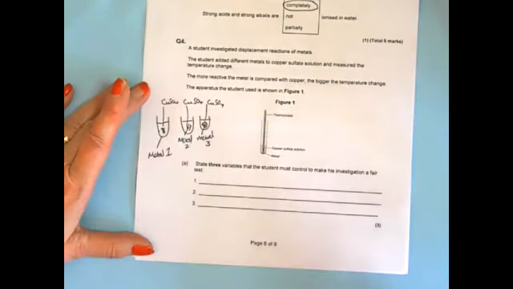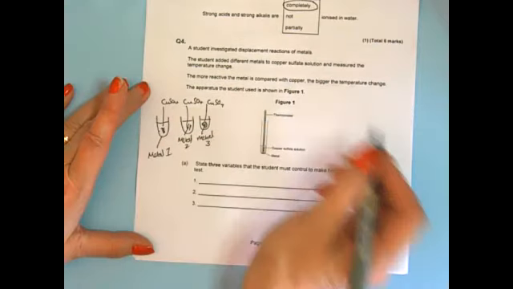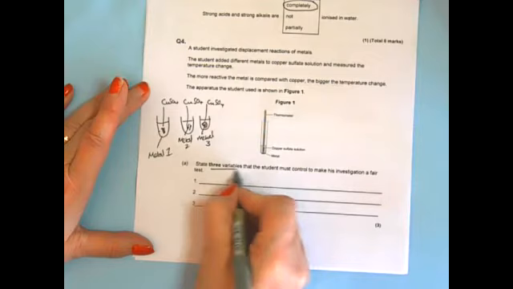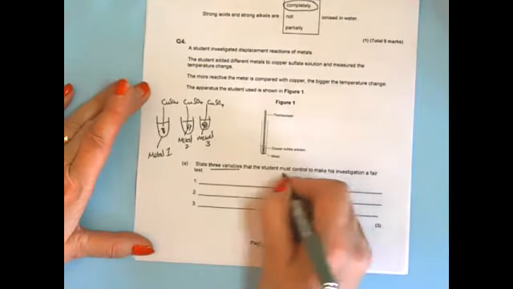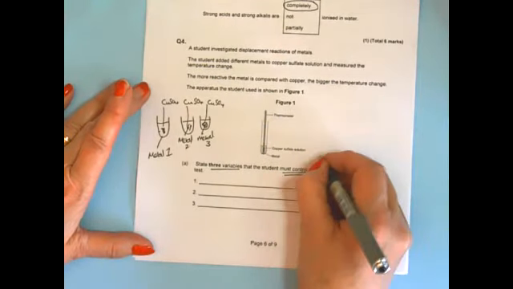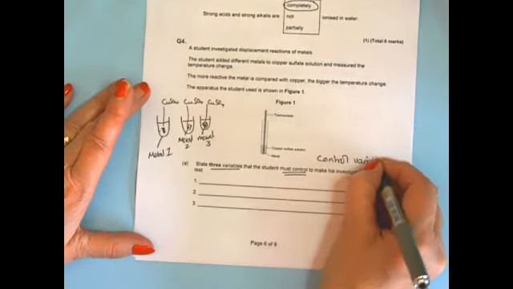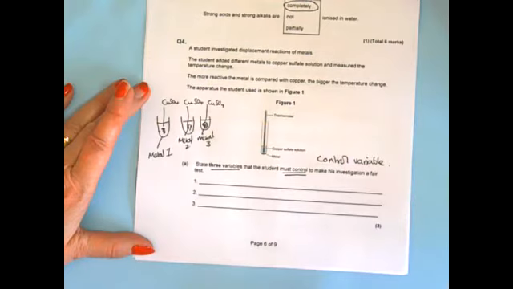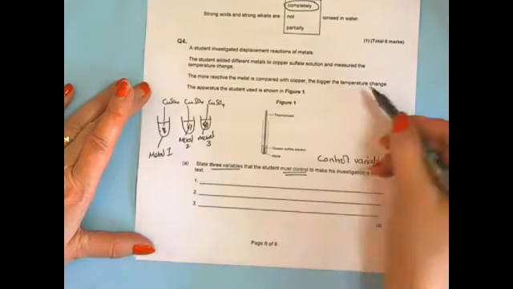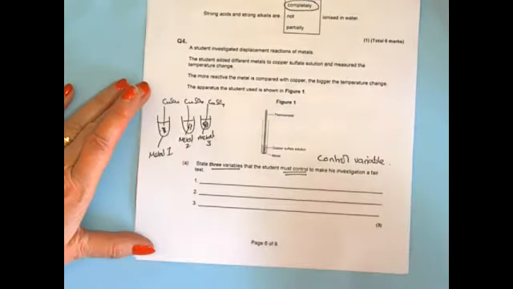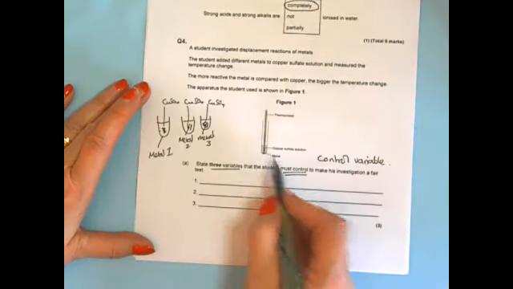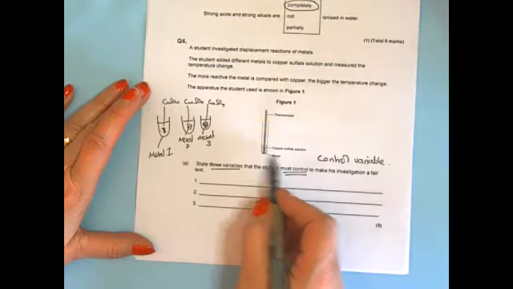Okay, so what did we change and what did we keep the same? It says state 3 variables that the student must control. So we're looking for control variables. What did they keep the same? Well, we can see they changed the metal, so it wasn't the metal. The copper sulfate solution, they kept that the same.